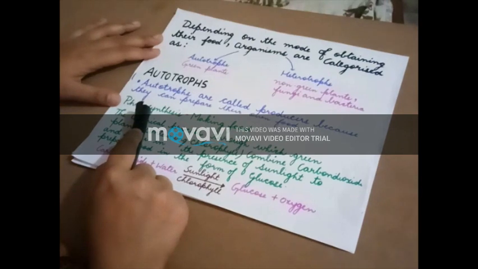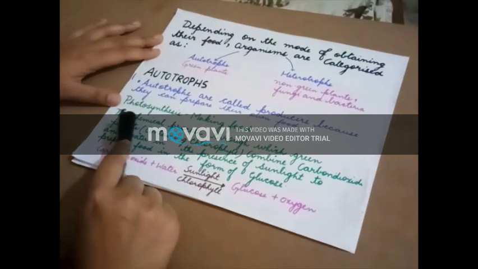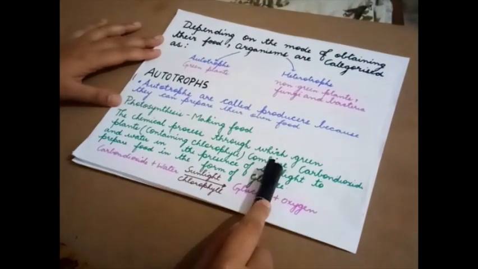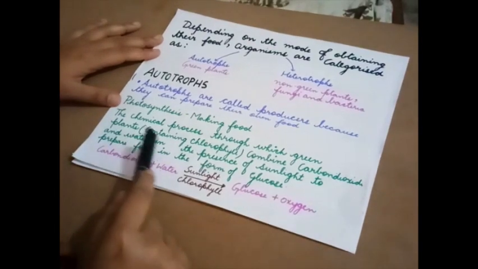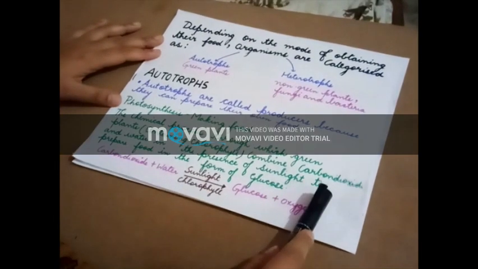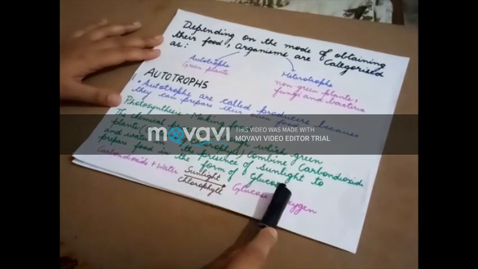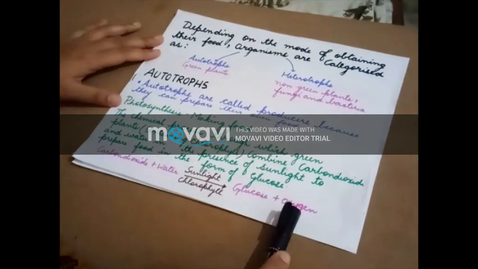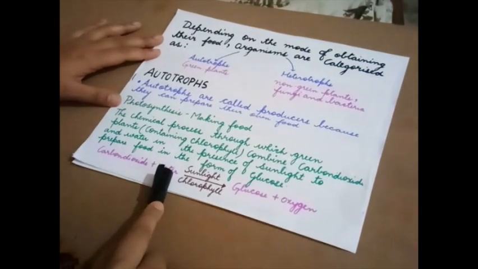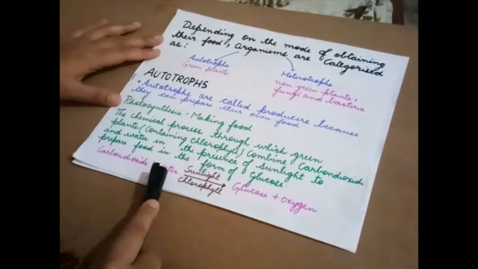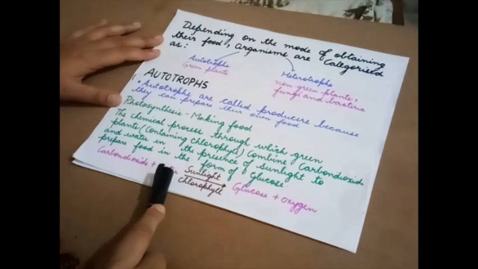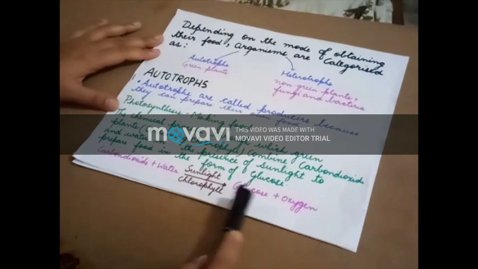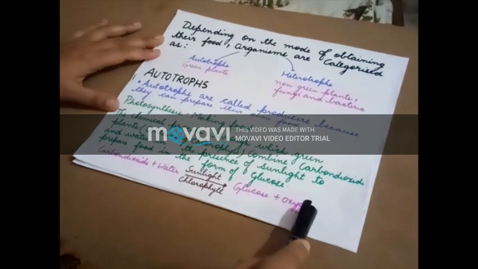By means of photosynthesis. Photosynthesis is a chemical process through which green plants containing chlorophyll combine carbon dioxide and water in the presence of sunlight to prepare food in the form of glucose. I have put forth this statement in the form of a simple word equation. Carbon dioxide and water, these two non-living or inorganic components, combine in the presence of sunlight, which is absorbed by the chlorophyll, to give rise to glucose as well as oxygen.